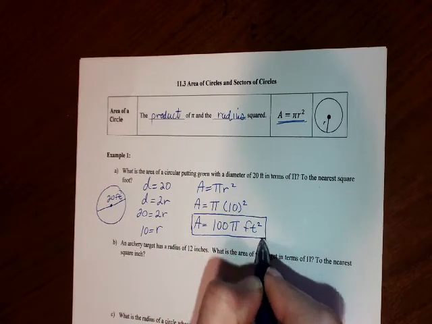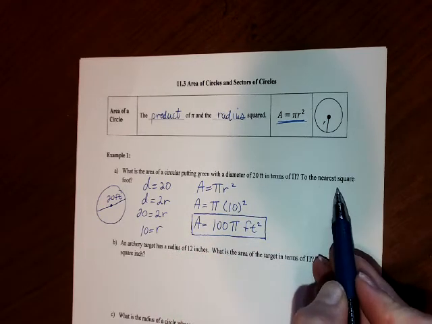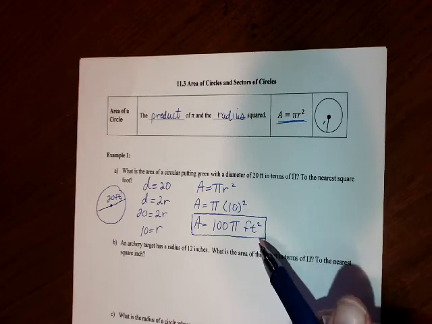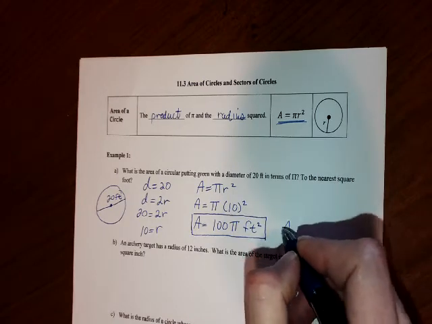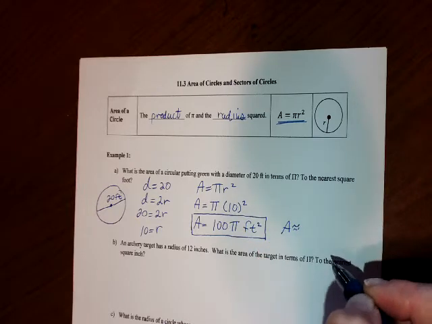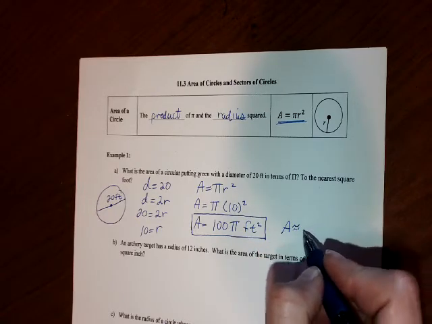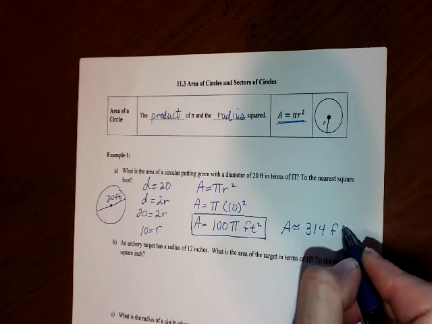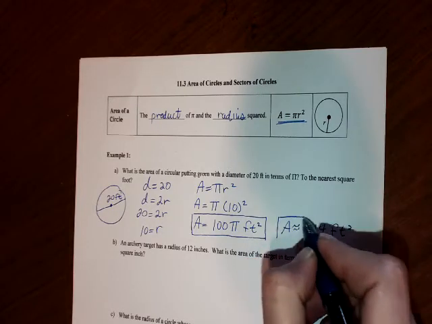Now, if we're going to find our answer to the nearest square foot, we're going to plug in pi into our calculator. And when we plug that in, remember we're rounding, so we're getting an approximate answer. So area is equal to 314. Again, our units are feet squared.